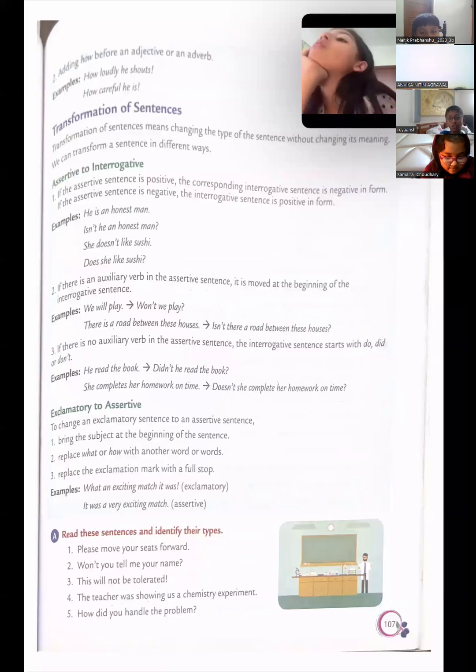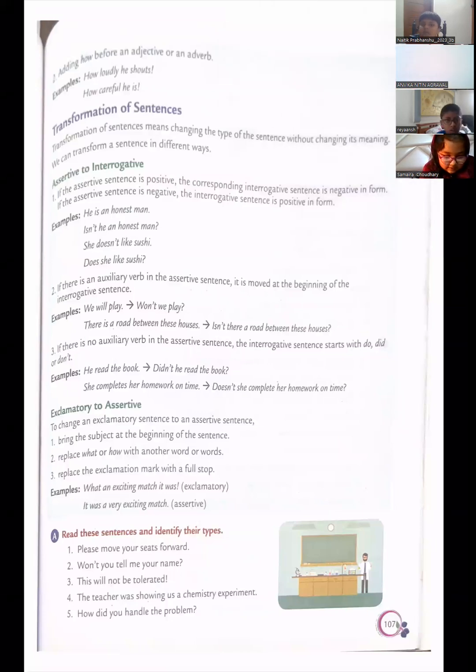Yes, ma'am. Now the transformation of sentence is very important. First transformation is assertive to interrogative. Assertive का मतलब है it's a declarative sentence, like it is stating a fact or your opinion. अब आपको उसको question mark वाले sentence में convert करना है. How are you going to do that? He is an honest man. What is the shortest way to convert it into a question? जो helping verb है उससे start करो. Isn't he an honest man? Right?